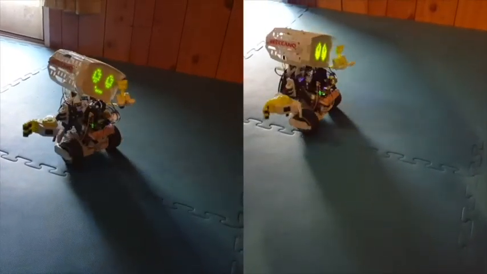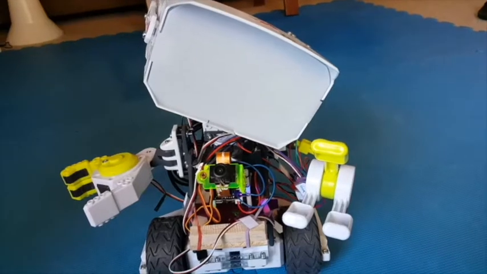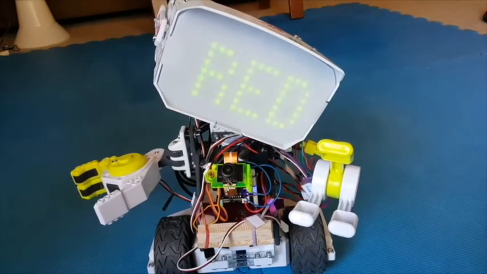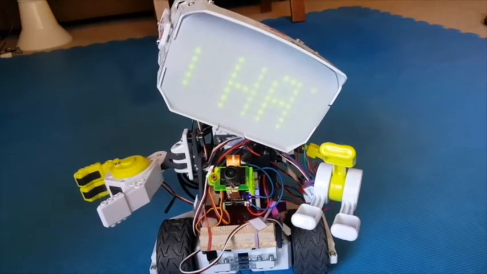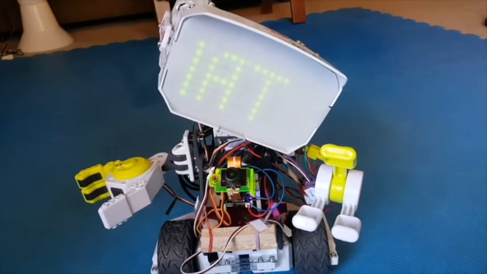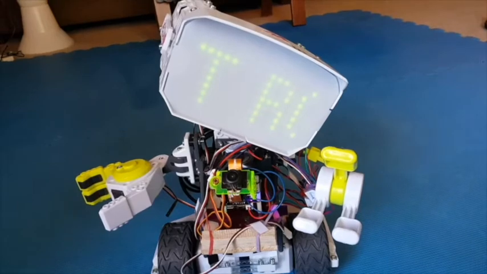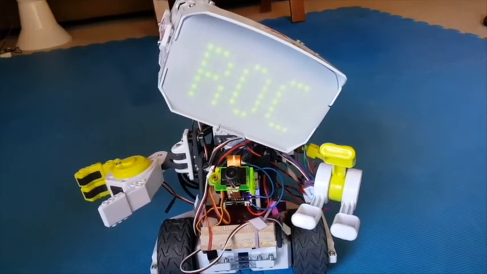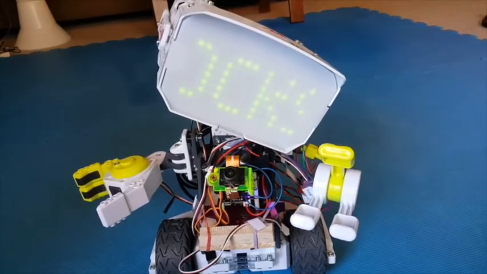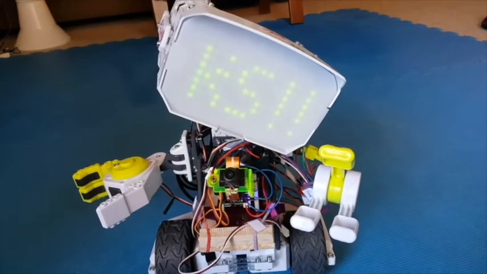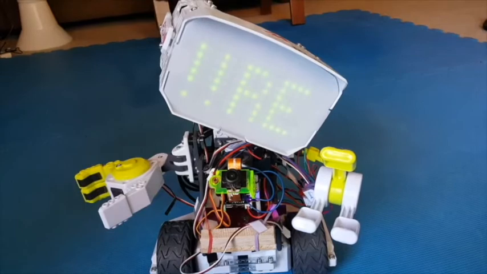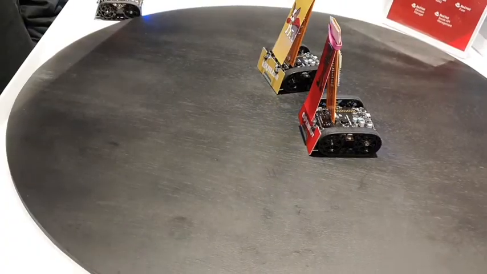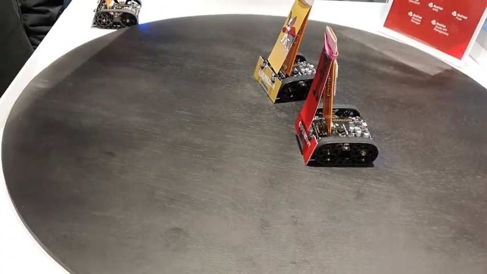You can see the face expression of the robot is very interesting. And as I said earlier, it can actually display text in here. You can see the moving text. As I said, I like this robot, just that it's too big and too heavy to take with me to exhibitions. And here's the Generation 1 robot.